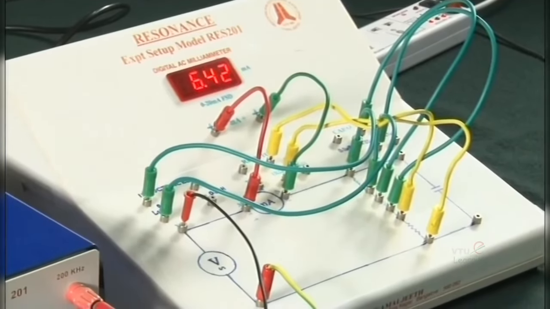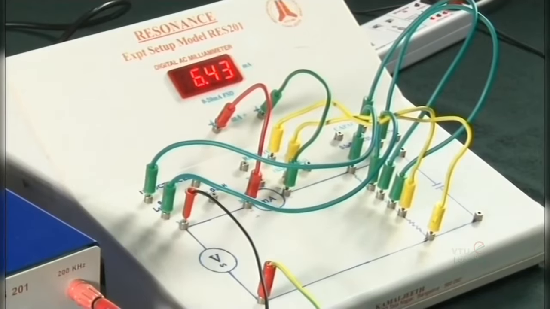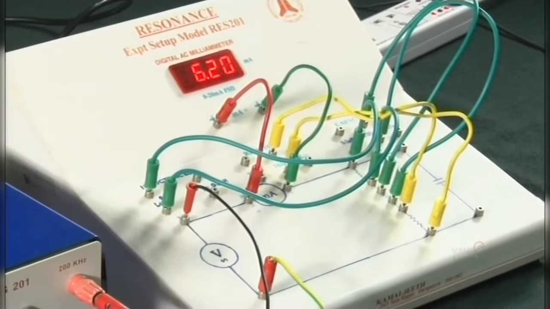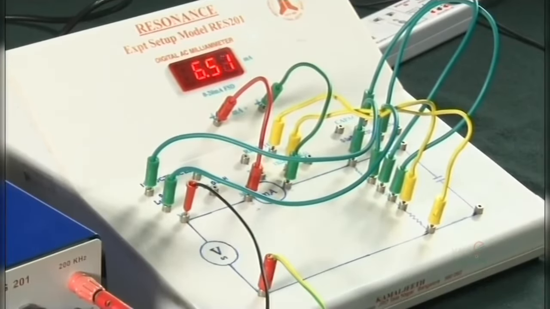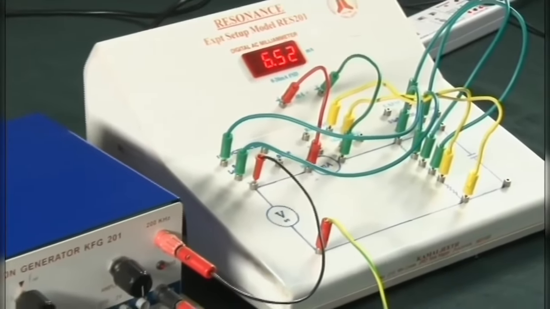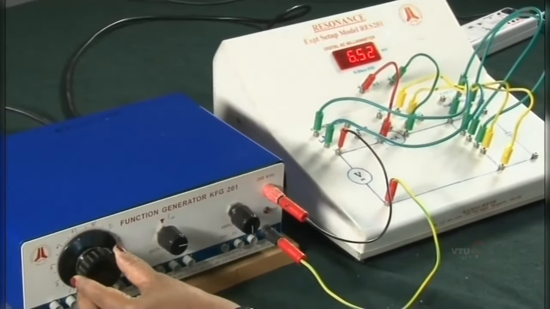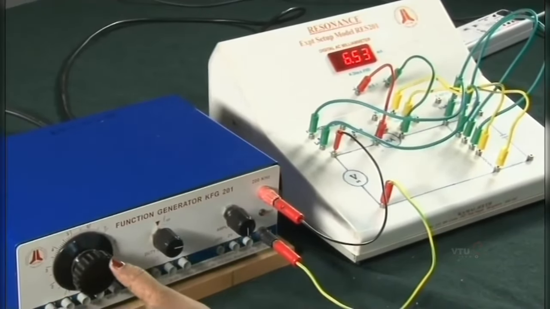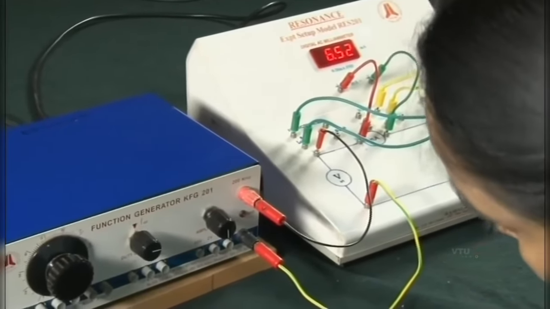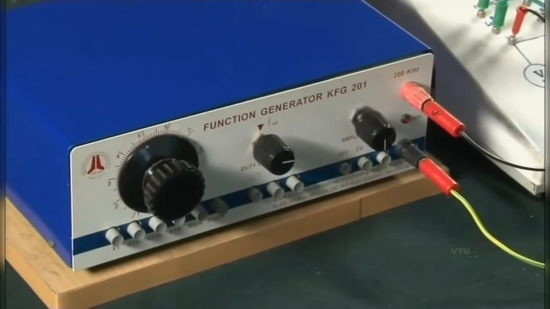See, at 5 kilohertz, the current is 6.42. If I move further, it is decreasing to 6.15. And before 5 kilohertz also, the current is less than 6.46. So, the maximum current through the circuit is 6.52, and the corresponding frequency is noted. It is coming around 4.8 kilohertz.